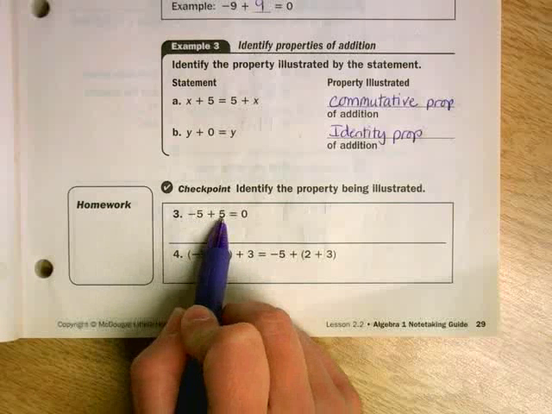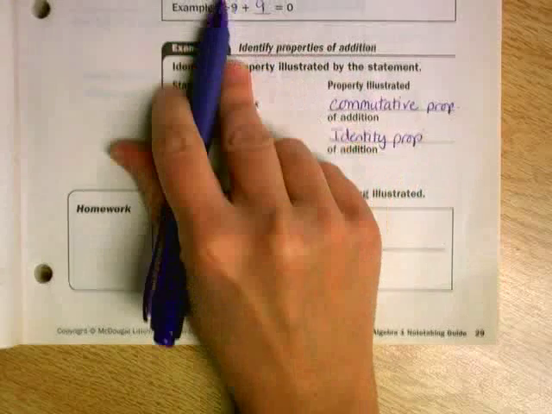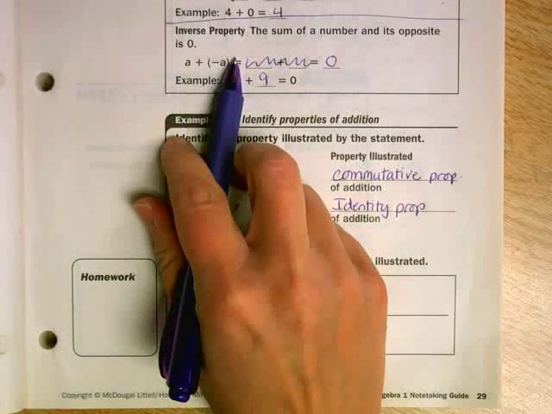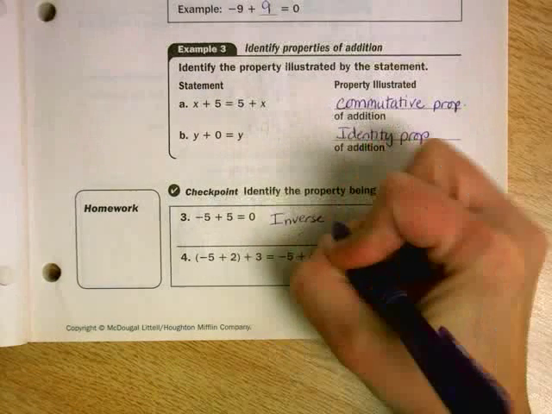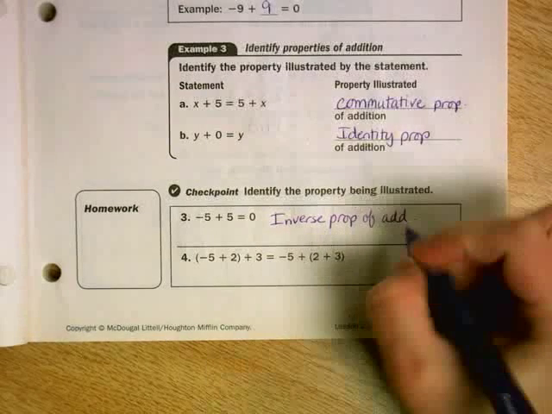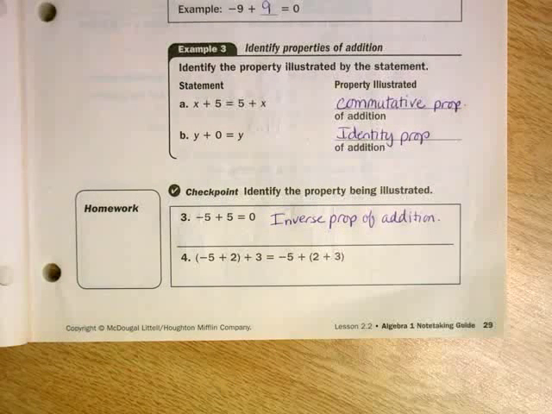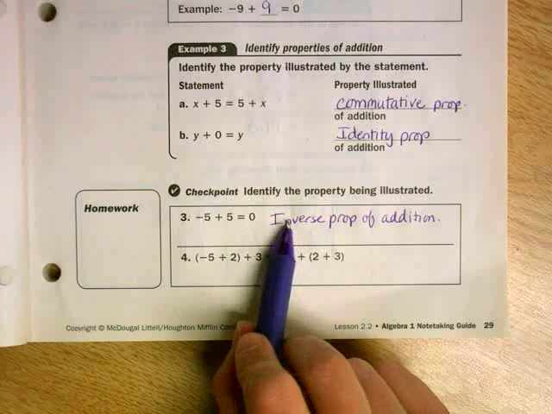Negative plus its opposite is 0. They cancel each other out. That is called this guy right here, the inverse property of addition, or the additive inverse property. Is it important to put of addition in some way? Yeah. Because there's also inverse properties of other things too.